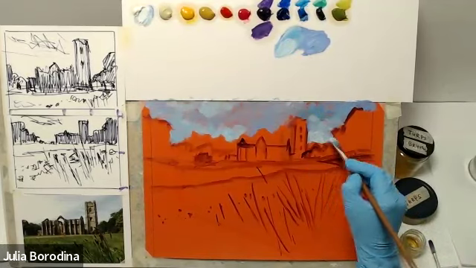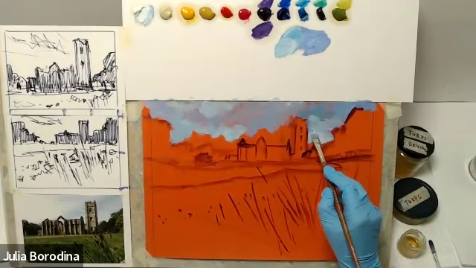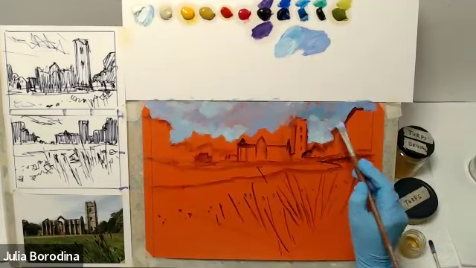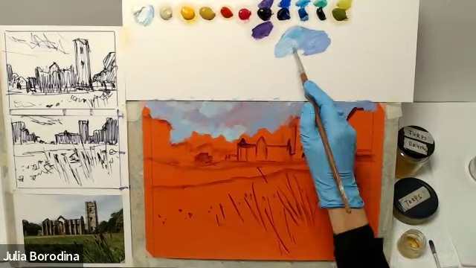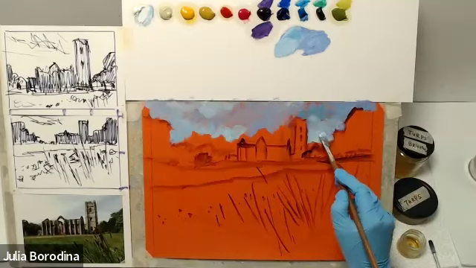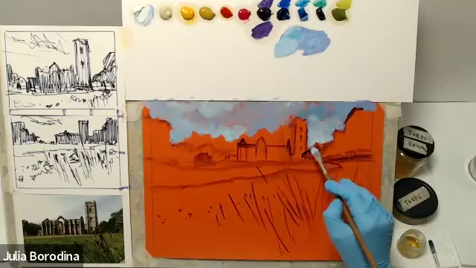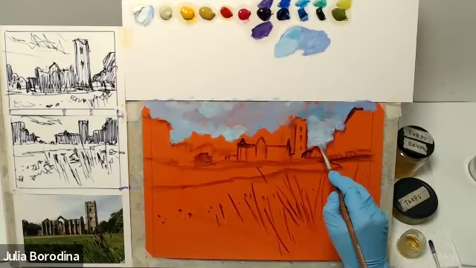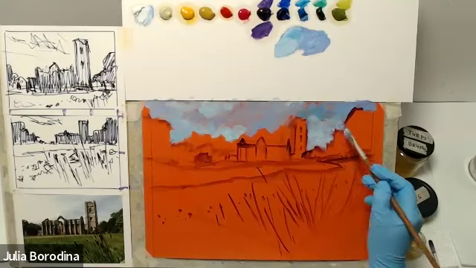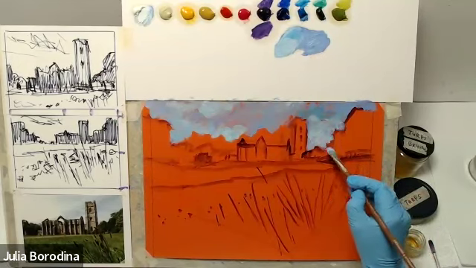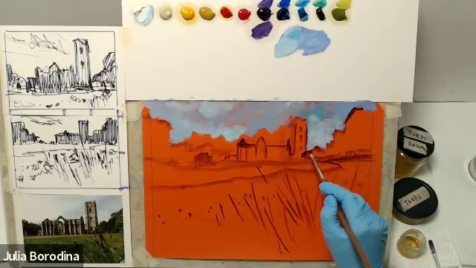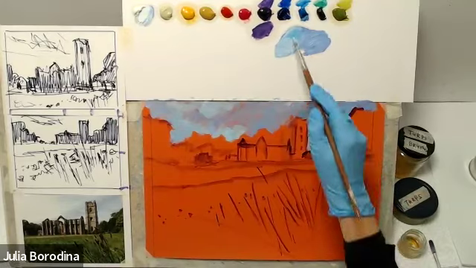Now I could have painted with a little bit of warmer color for some of my future cloud shadows, but that volume of orange and partially transparent layers of paint exposing the orange, and also the smudgy line from my drawing, that violet smudges with the blue, gives me that warmth within the painting straight away.